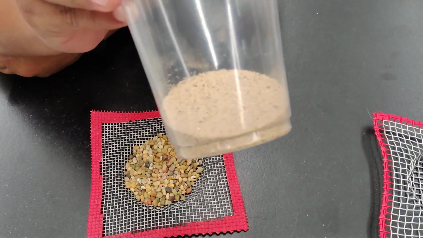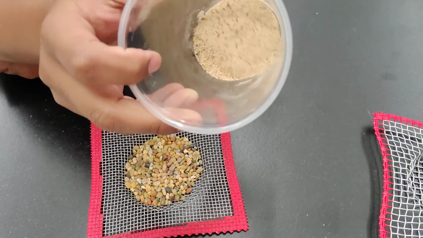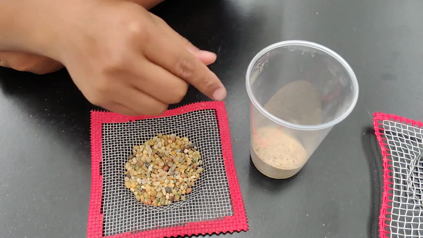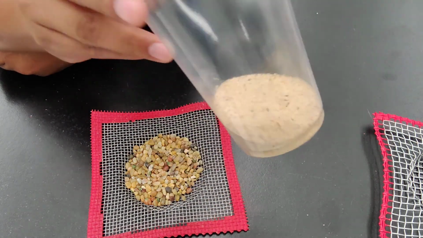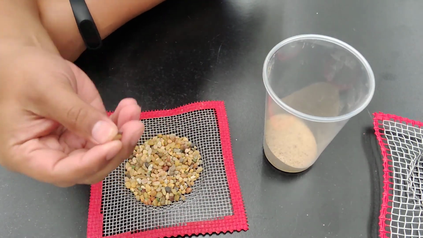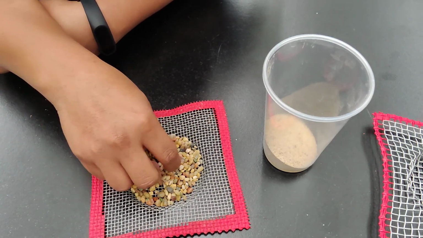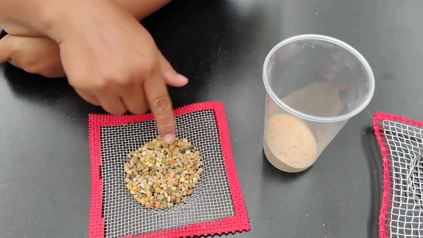Did the sand change its properties? Whenever I mixed the pebbles into the sand, did the sand turn into something else? Did the pebbles turn into something else, or do they still look like rocks, pebbles? Yeah, so nothing really changes when you mix them both.